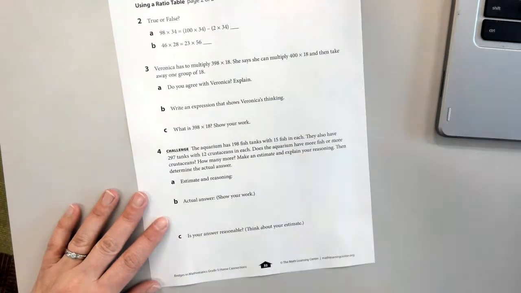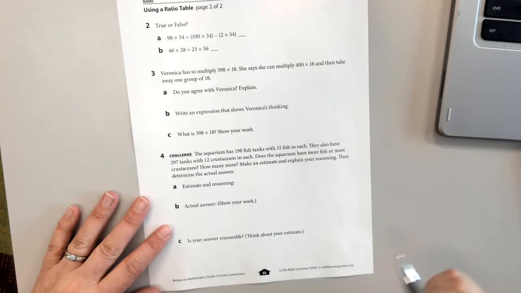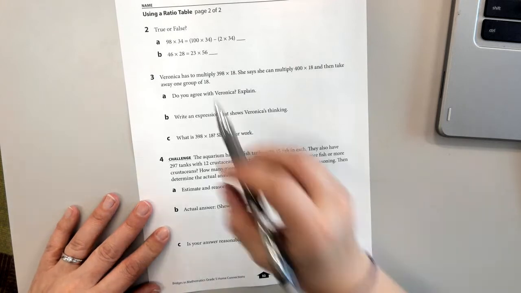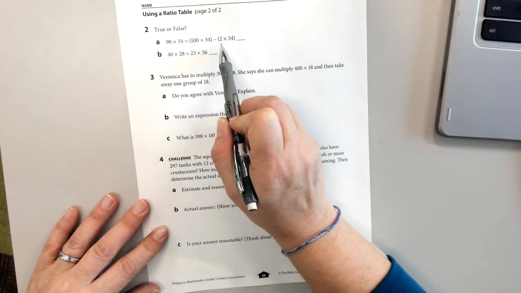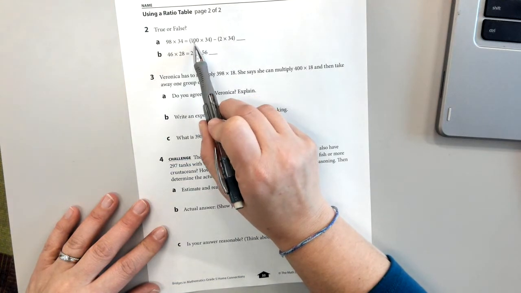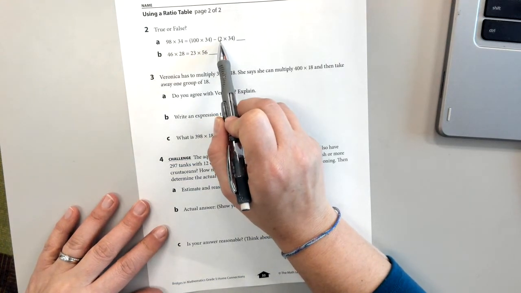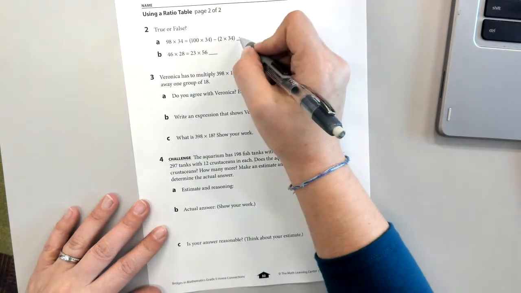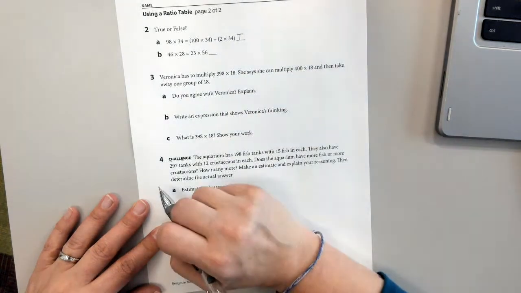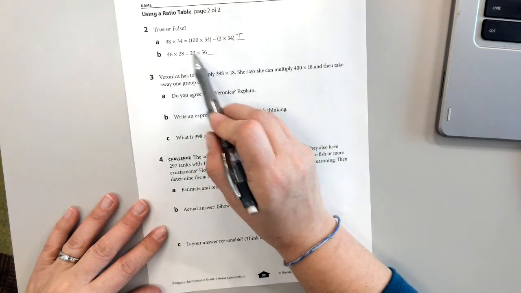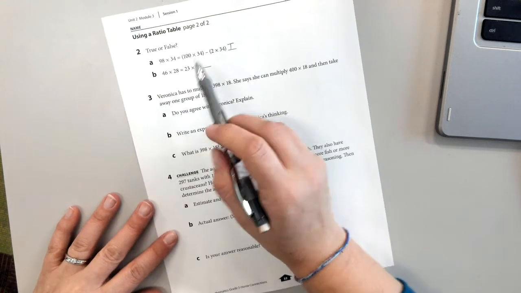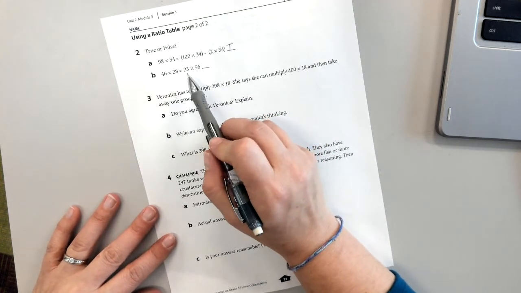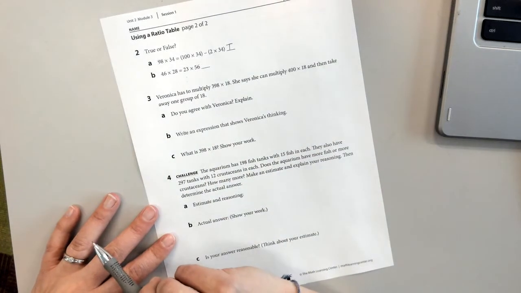And we have some of these true or false like we did way back at the beginning with Unit 1, where we want to look at 98 times 34. Do these two numbers work out? Is 100 minus 2 98? It is. So that's true. And on B, I think they're trying to help you think of a double and half there. So you do the math and figure out if that's true or not.